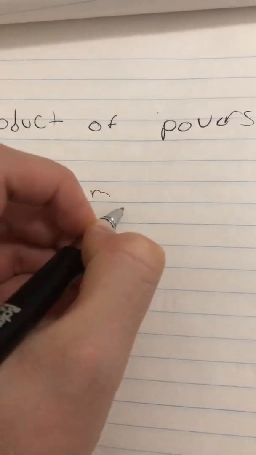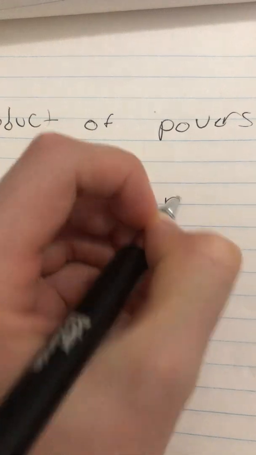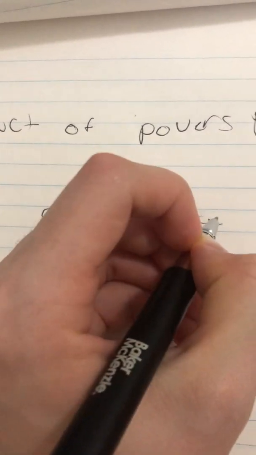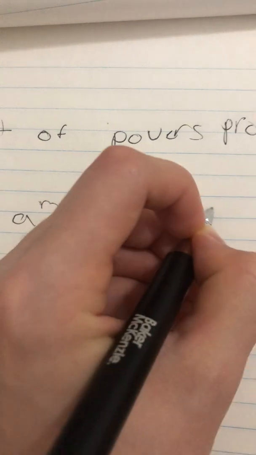Okay, so we are doing the 5 exponent properties. The first exponent property is the product of powers property, or prop for short. That is a^m times a^n equals a^(m+n).